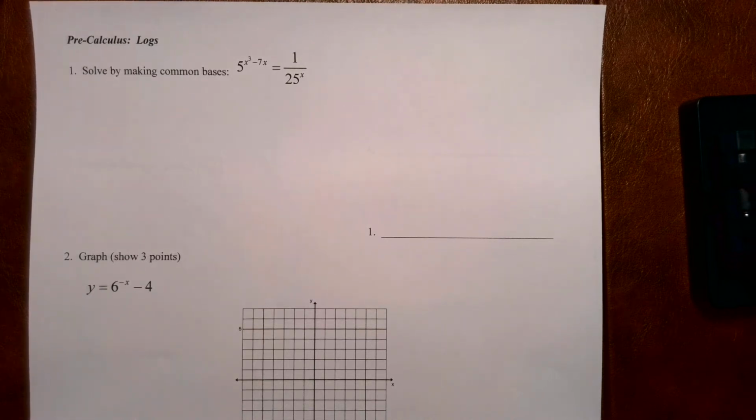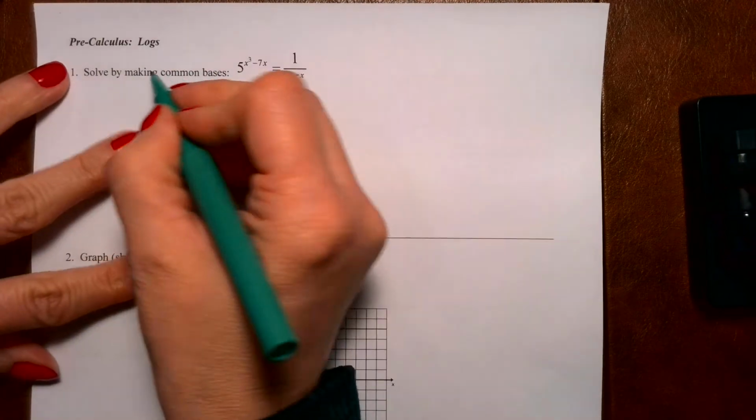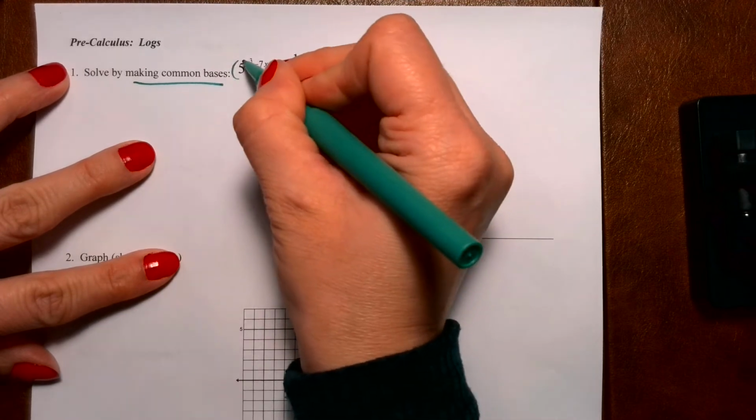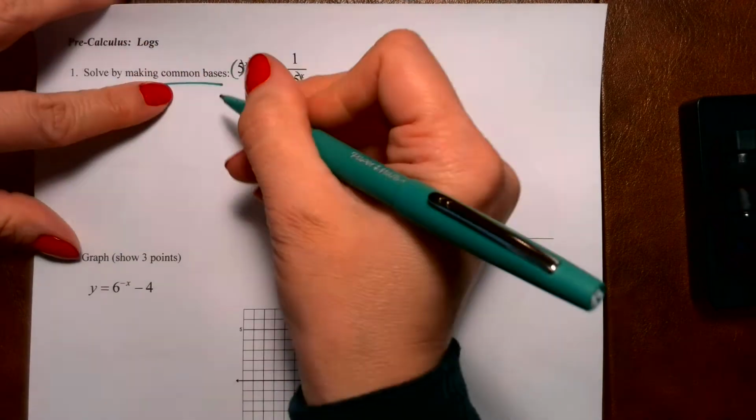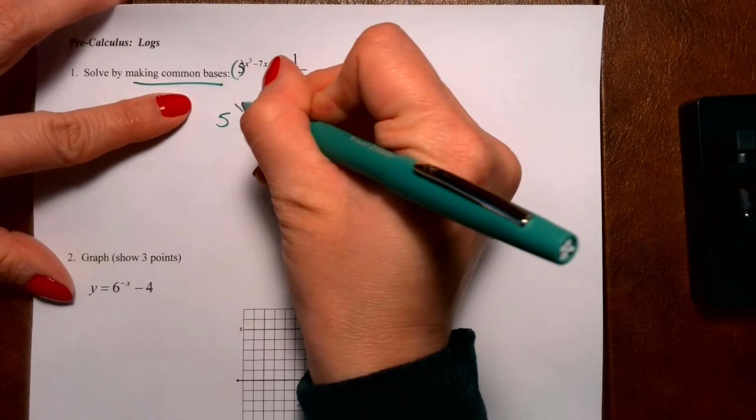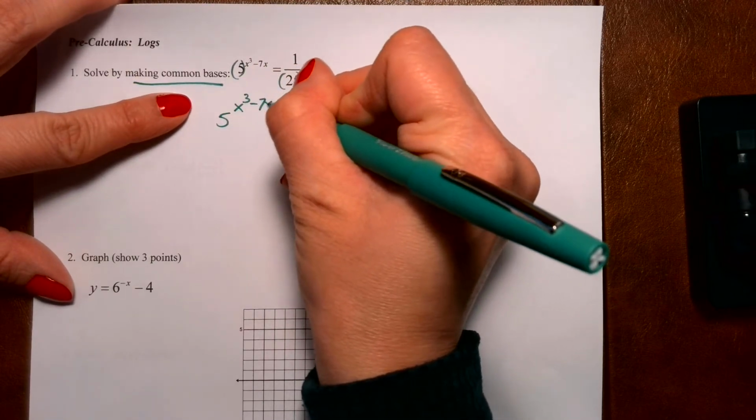Pre-calc, let's take a look at the quiz that you took and go over the solutions. Okay, the first problem here is making common bases. So what you want to do is make sure that both your left and your right hand sides have the same base, which in this case is going to be 5. So we've got 5 to the x cubed minus 7x.